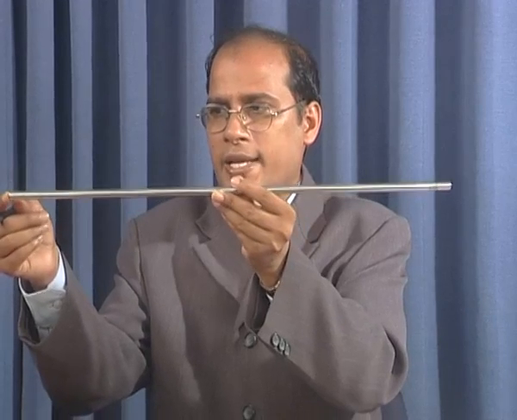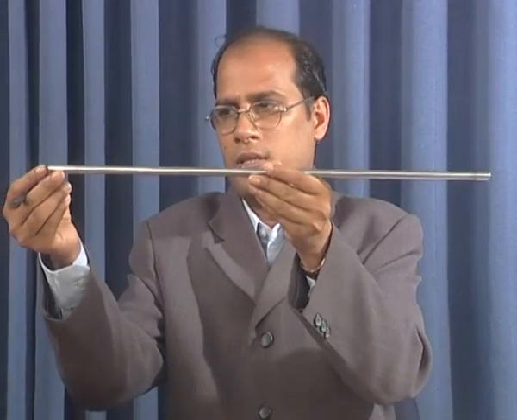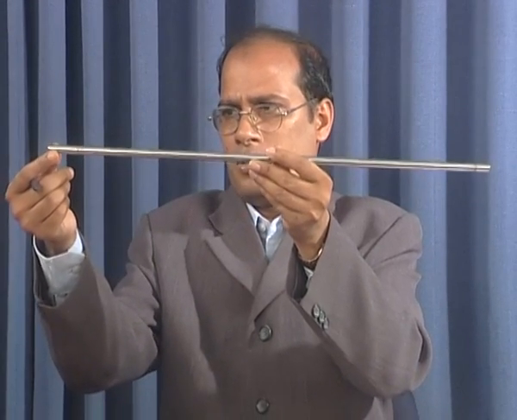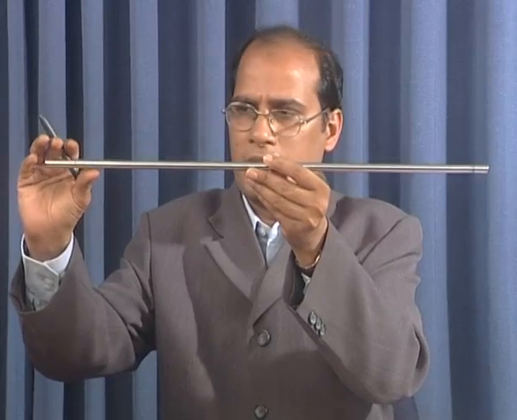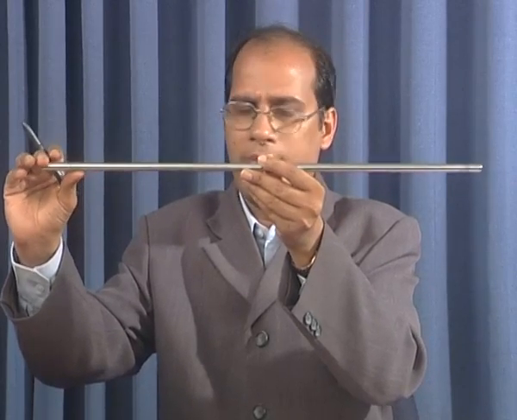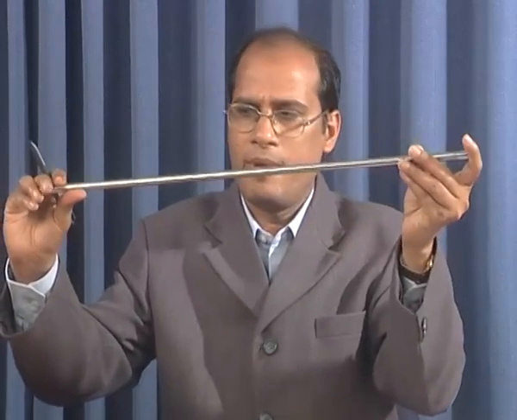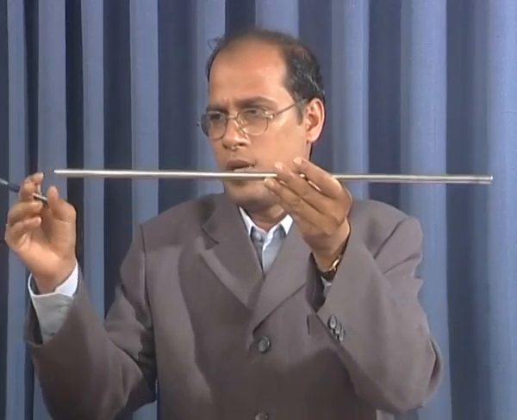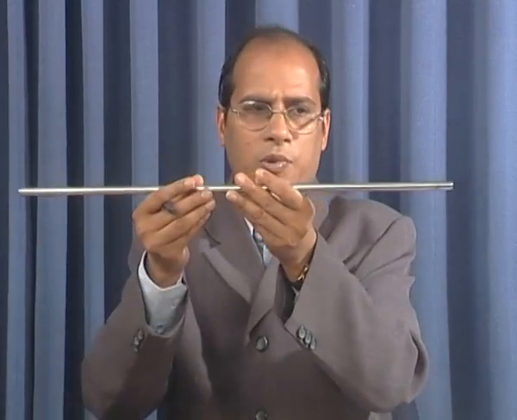As both ends are free, both ends will be subjected to some deflection, or there will be vibration at both ends, and there may be slopes also at the ends, but the bending moment and shear force at both the ends will be 0. I have shown this as a rod, but you can take the beam also.